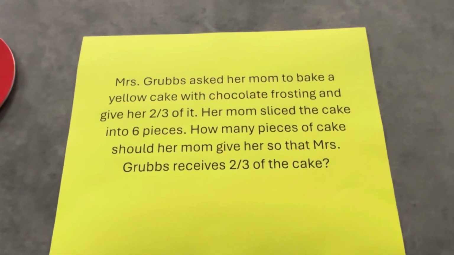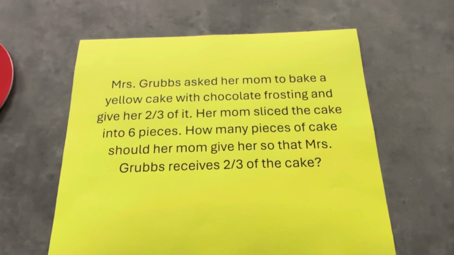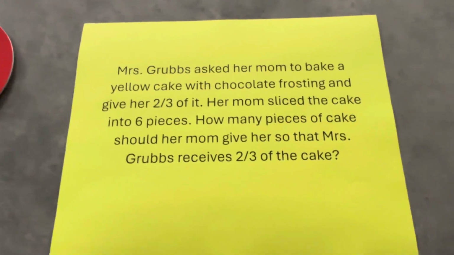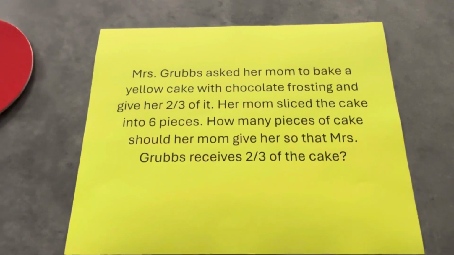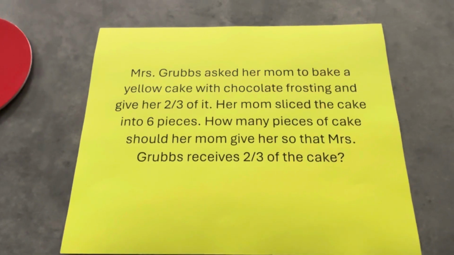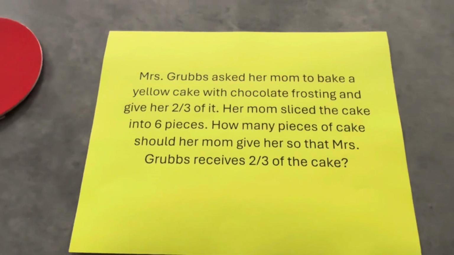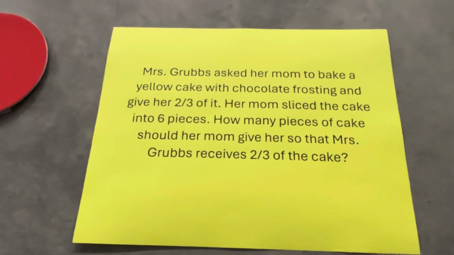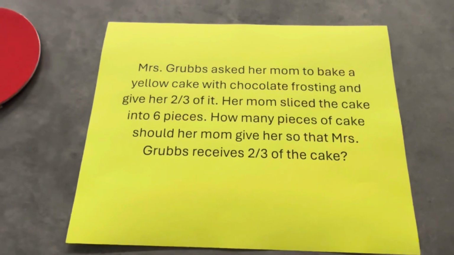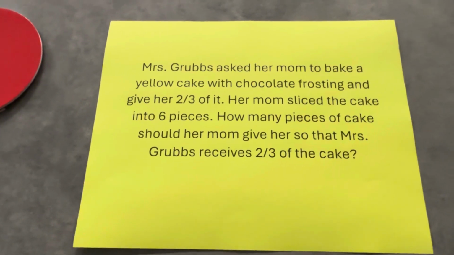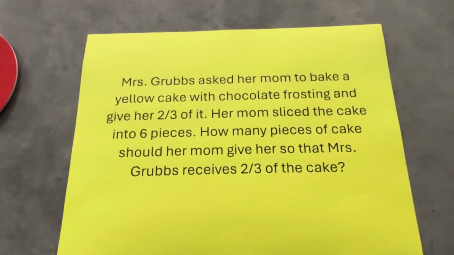Today we are going to be learning about how to find equivalent fractions using models. Now, instead of drawing out the models today, we are going to use fraction circles and fraction tiles. The only difference is instead of actually using the fraction tiles and circles when you are modeling, you will draw out what you see. So I'll demonstrate that. Let's look.